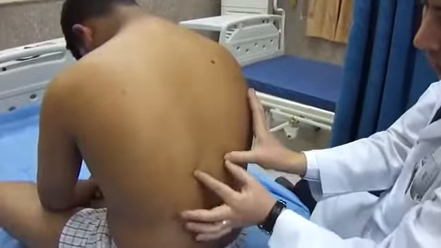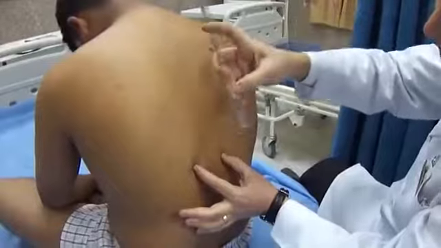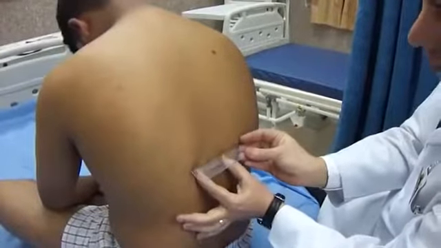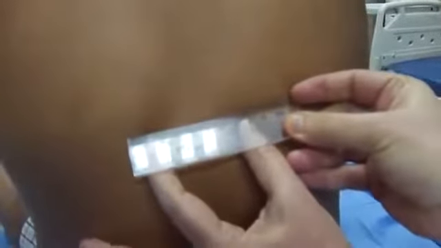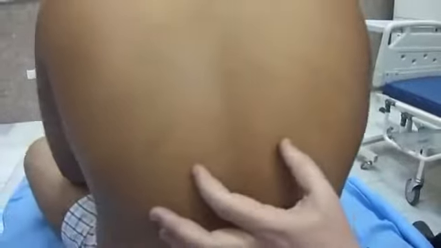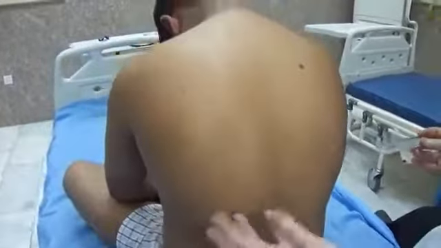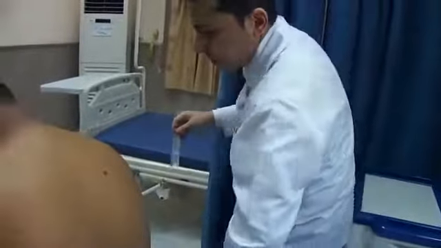So this is the expansion, or this is the difference between inspiration and expiration, and I'll check how much. It is about 7.5, the difference between inspiration and expiration. So the chest expansion is 7.5, which is normal, because normally it is more than 5. If it is below 5, it is abnormal, definitely abnormal if it is below 2.